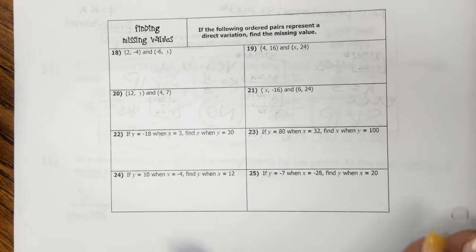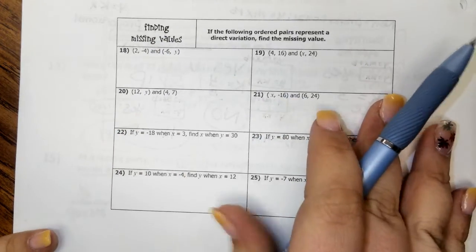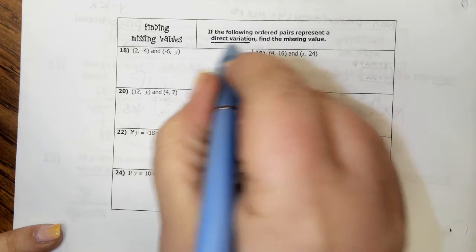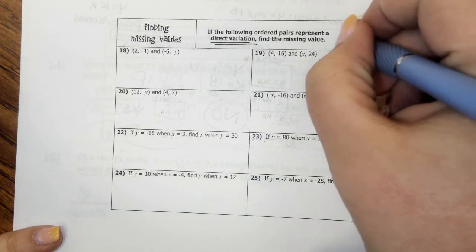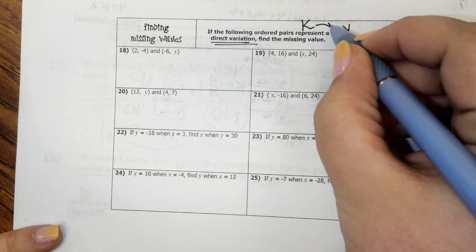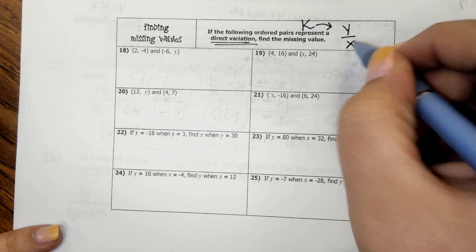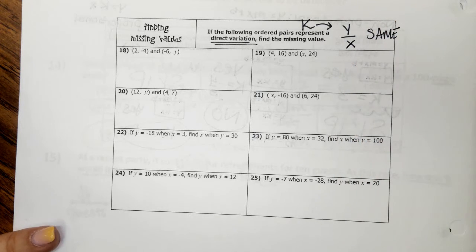Looking at the last portion, this is where we really combine what we did yesterday with what we did the day before. We need to find missing values. So now I know that there is direct variation. Since there is direct variation, I know that there's a constant ratio k. That ratio is y over x. And I know that it has to be the same for all of the ordered pairs.